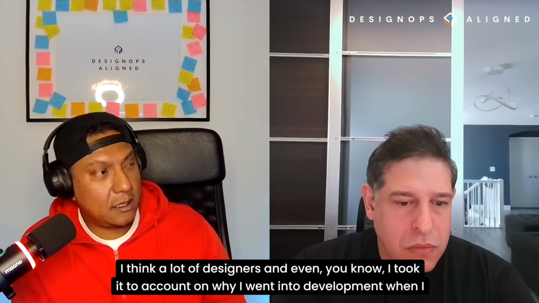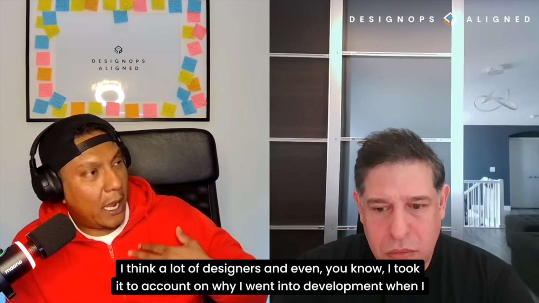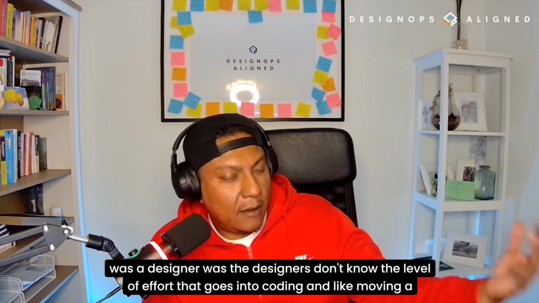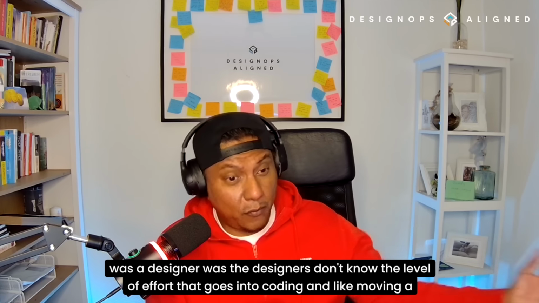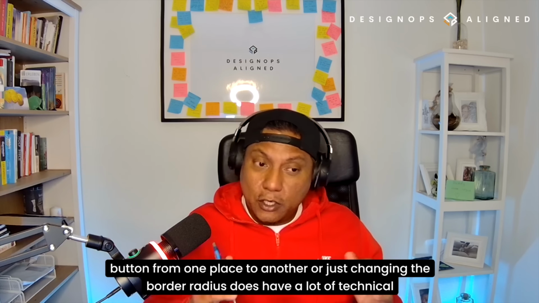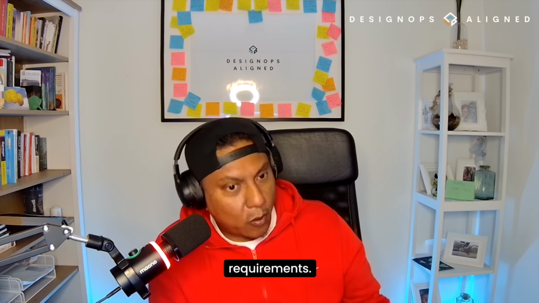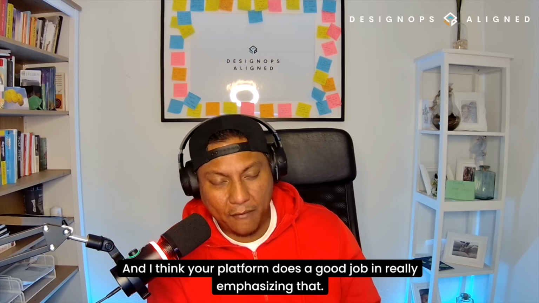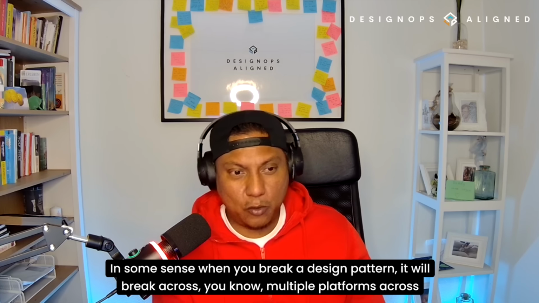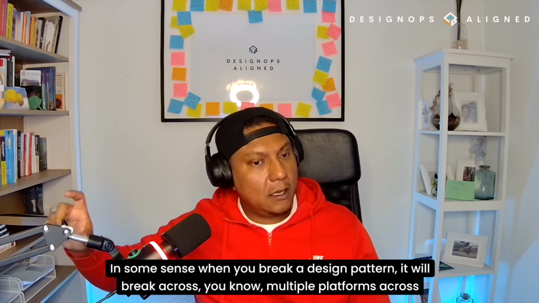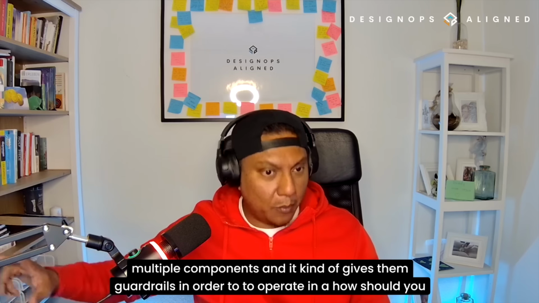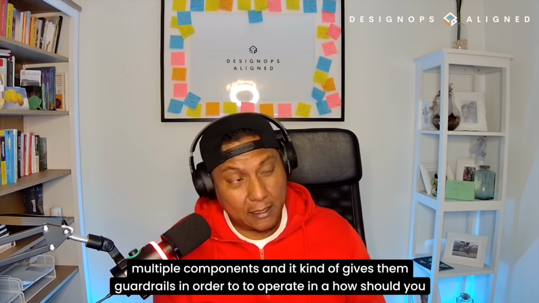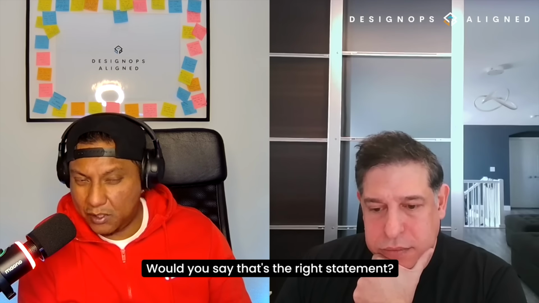I think a lot of designers, and I took into account why I went into development when I was a designer, is that designers don't know the level of effort that goes into coding, and that moving a button from one place to another, or just changing the border radius, does have a lot of technical requirements. And I think your platform does a good job in really emphasizing that. In some sense, when you break a design pattern, it will break across multiple platforms, across multiple components, and it kind of gives them guardrails in order to operate in a development manner, per se. Would you say that's the right statement?